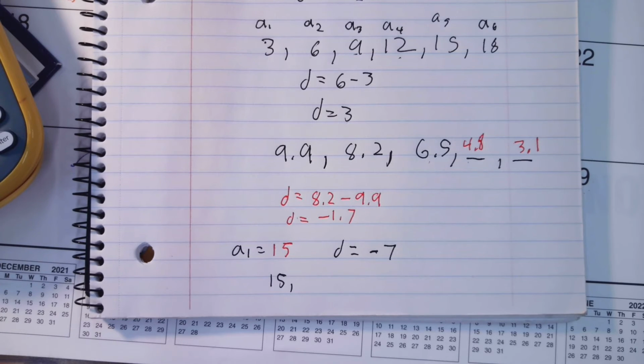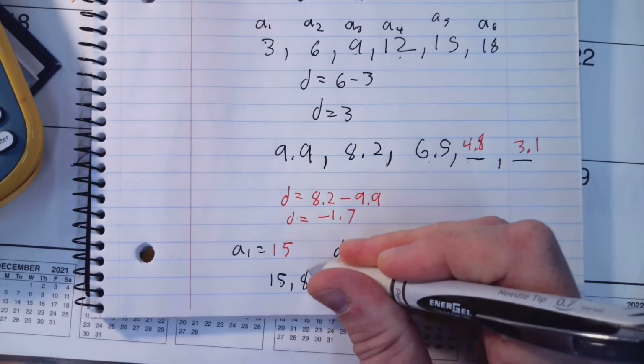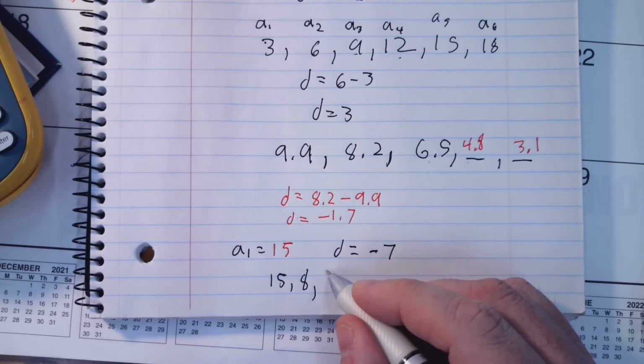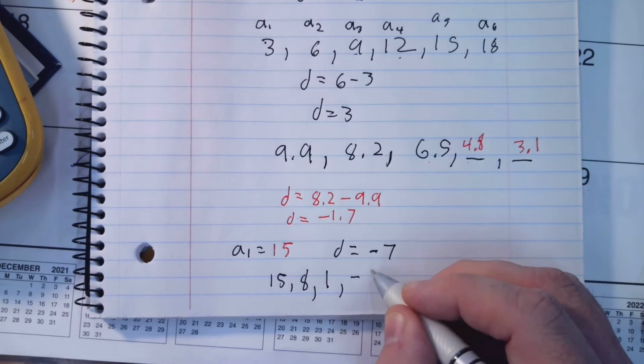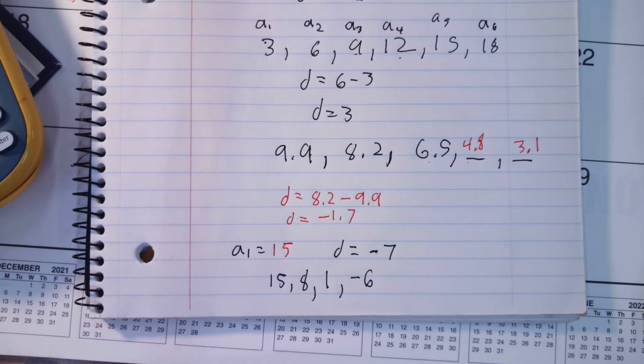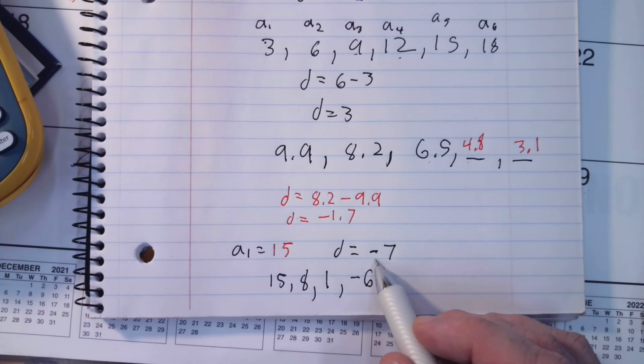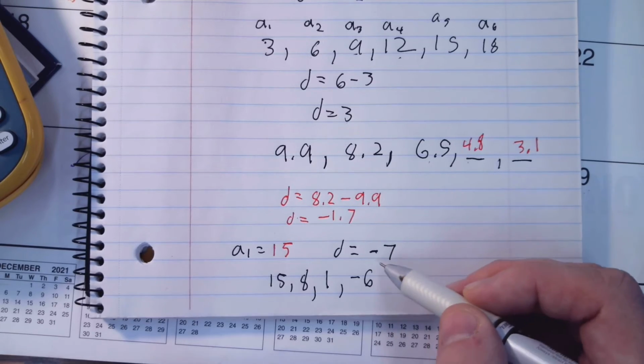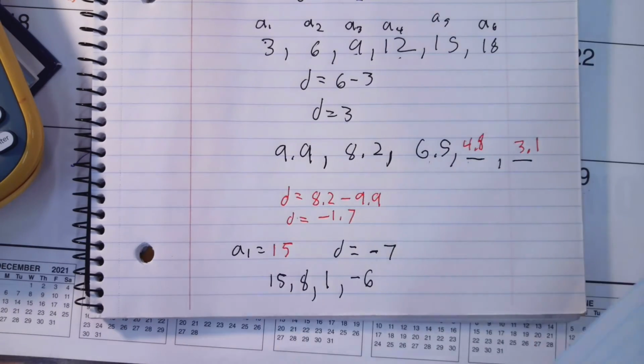All right, what do we think the next term is? 22. Is it 22? No. That doesn't feel right. Is it 8? Yes. 15 minus 7 is 8. Then it would be, okay. So be careful about that. Common difference, you subtract if it's a negative, you add if it's a positive. What you're really doing is you're adding a negative or you're adding a positive. Because some people don't like that, so I do it in both ways.